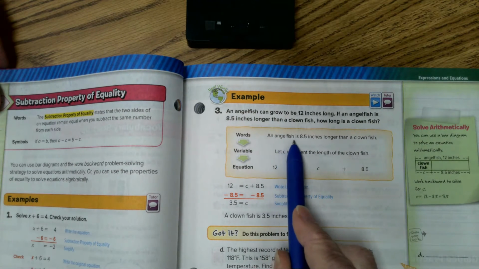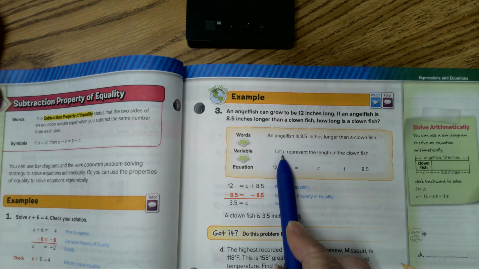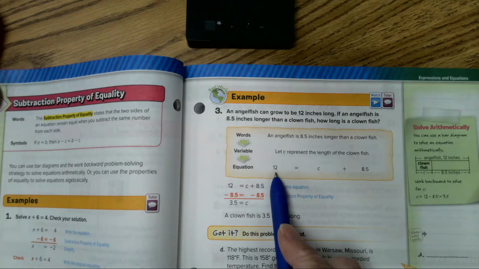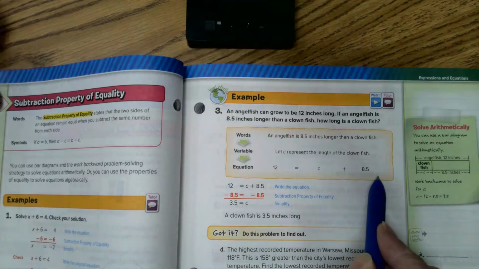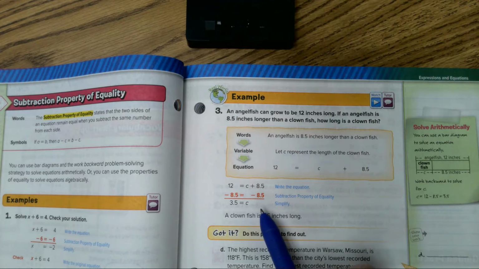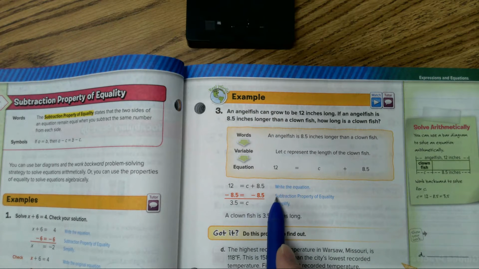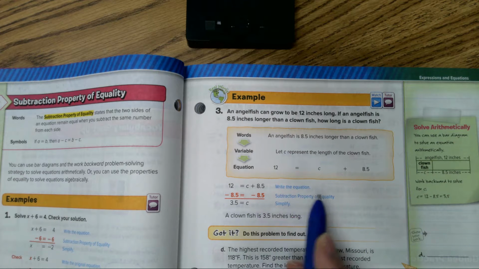An angelfish is 8.5 inches longer than a clownfish. Variable. They've defined the variable as c. Let c represent the length of the clownfish. The equation, 12 equals clownfish plus 8.5 inches. Now, solve the equation. Subtract 8 and 5/10 from both sides. 3.5 equals the clownfish, so the clownfish is 3.5 inches long.